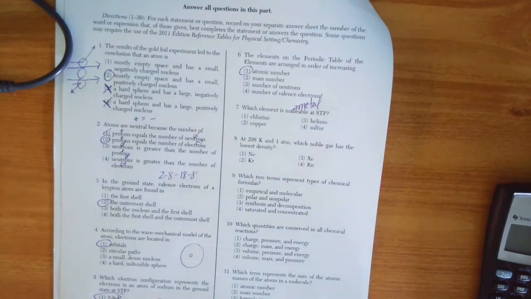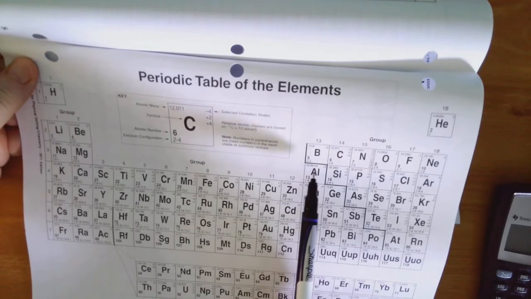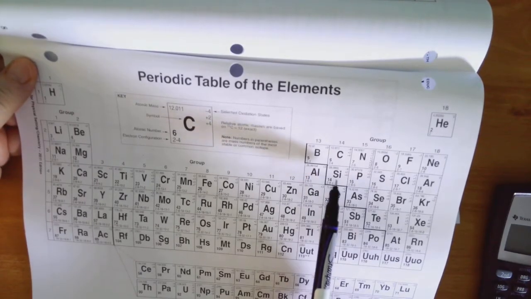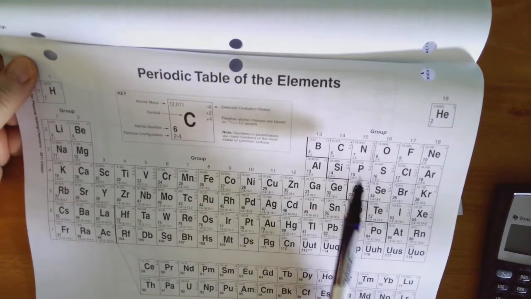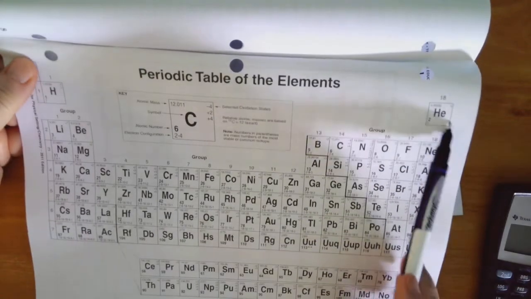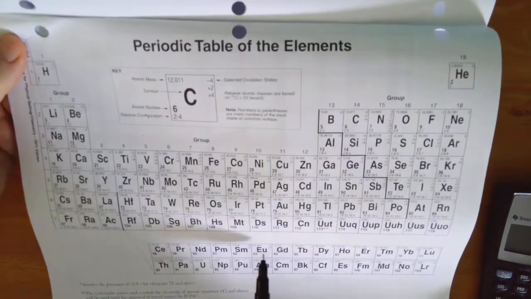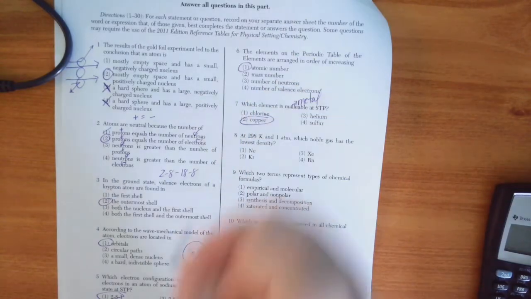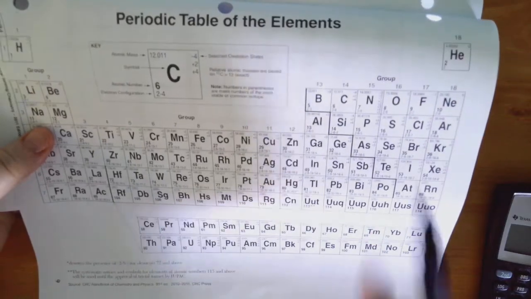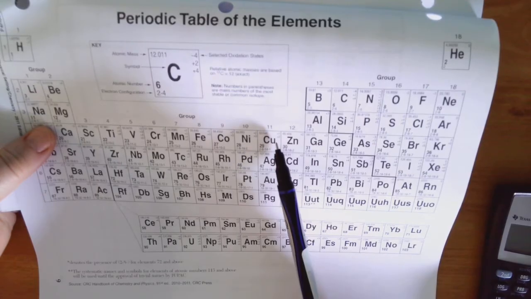Where do we find the metals on the periodic table? Well, we have metalloids touching the staircase. Exception, aluminum is a metal. Metalloid, metalloid, metalloid, metalloid, metalloid, metalloid. Non-metals, noble gases, non-metal over here. The rest are metals, including these. So we have copper, which let me show you where copper is. Cu. Copper is a metal, right? Right here.